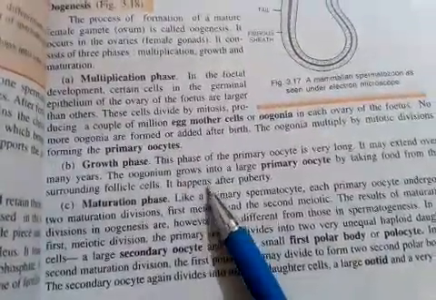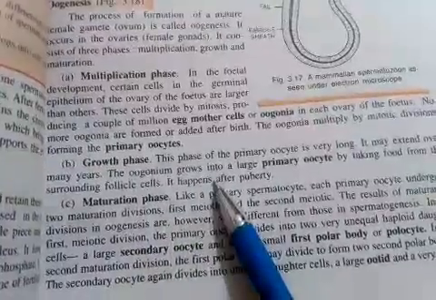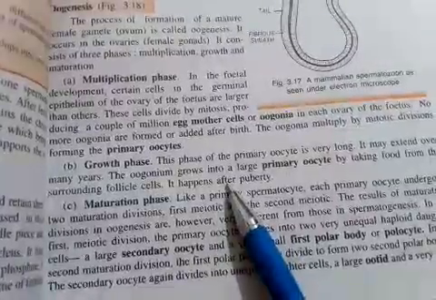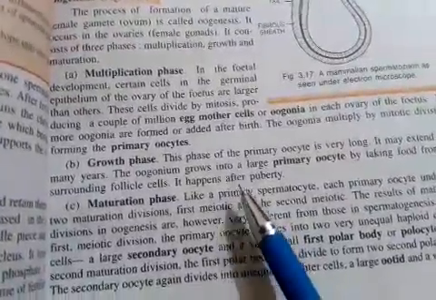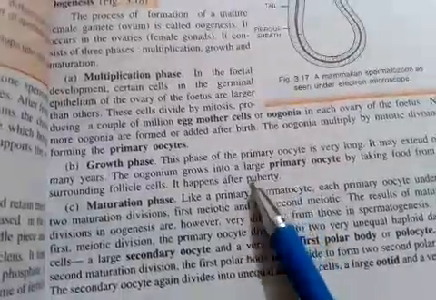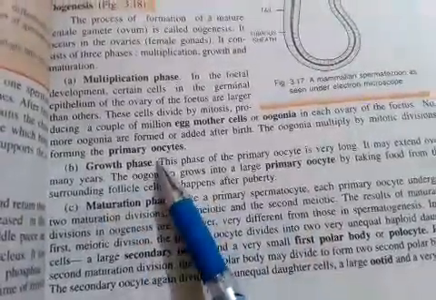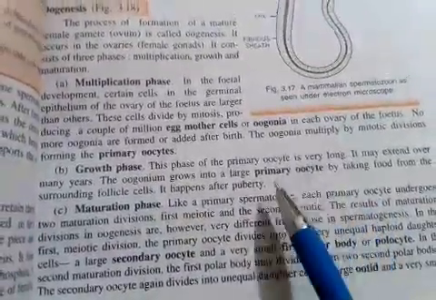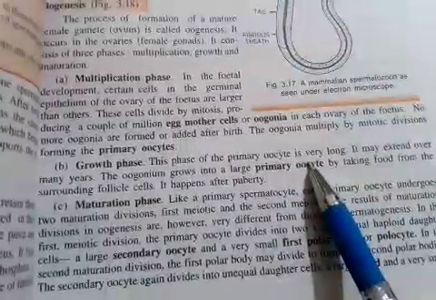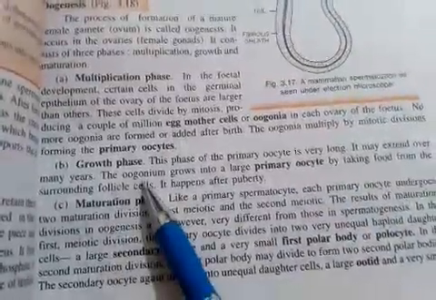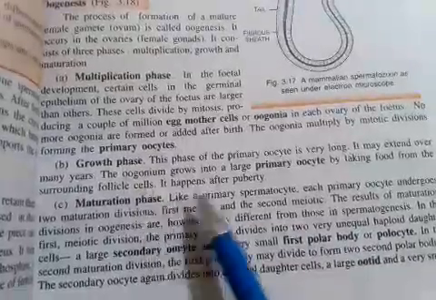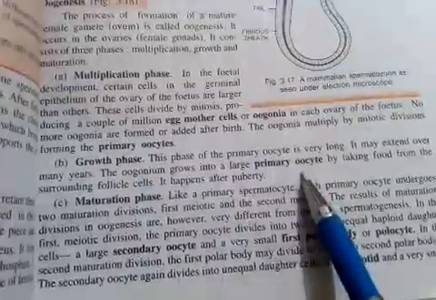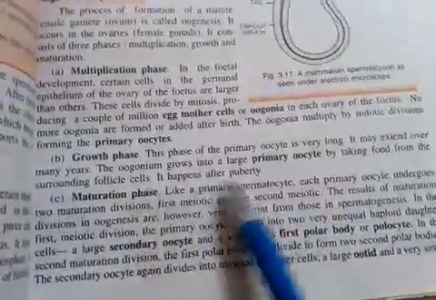The growth phase starts from birth and lasts up to puberty. Before the onset of puberty, the germinal epithelium of the ovary rests at the stage of the growth phase. This phase of the primary oocyte is of very long duration and may extend up to years, as it starts from birth up to puberty, and the oocyte grows in this phase. The oogonia grow into primary oocytes by taking food from the primary follicles.